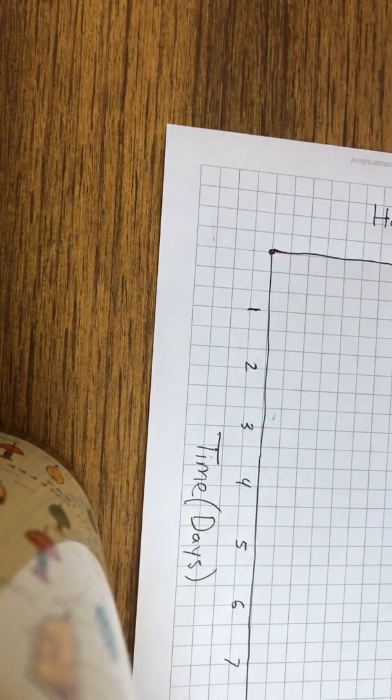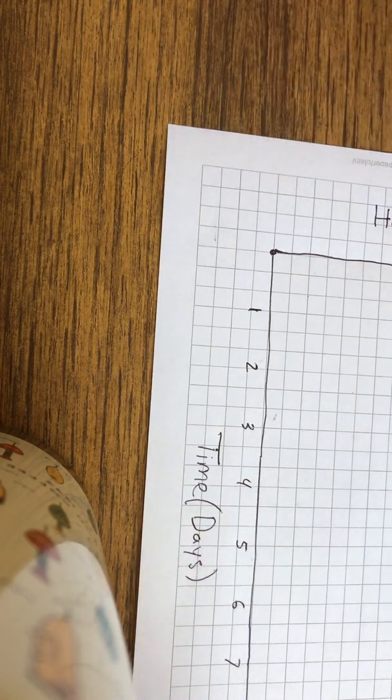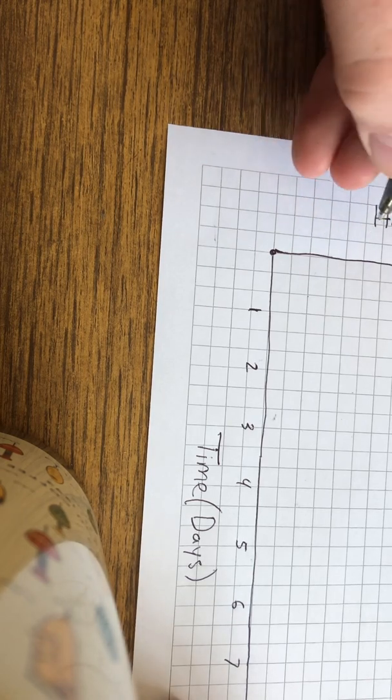Now plant-wise, the highest point goes up to 25, and if we were to do this for every 2 squares, we could get enough in here.